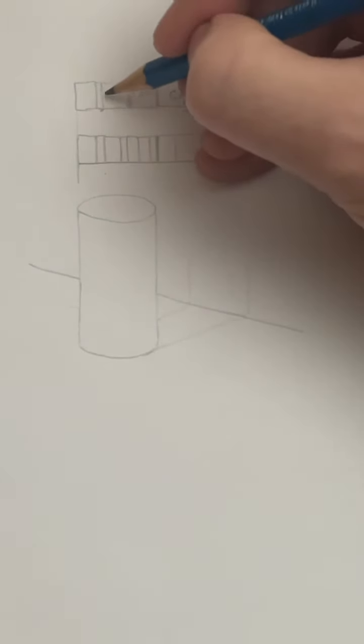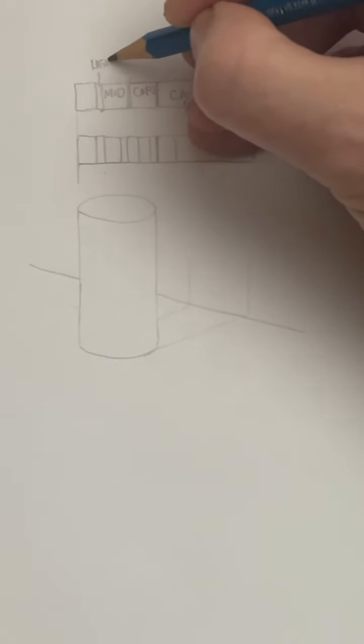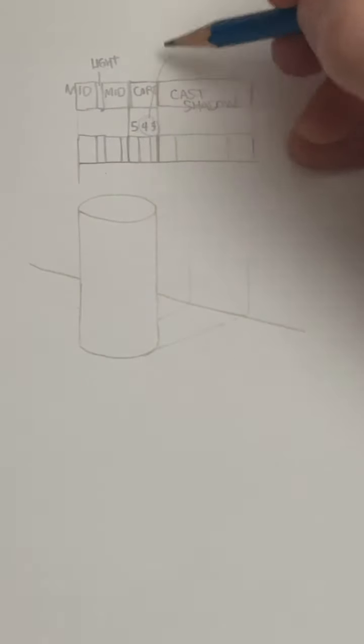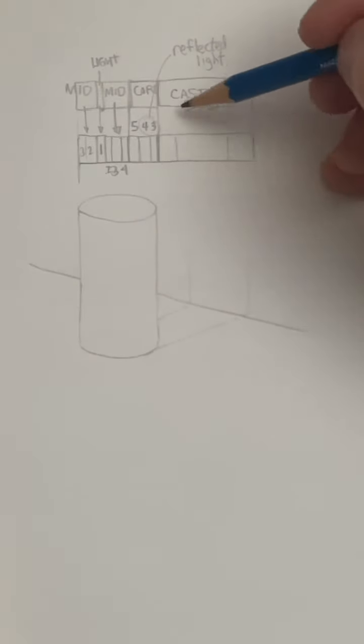You have the cast shadow that is not on the object, and you have the core shadow that is on the object. The midtones are half tones, and then the highlights. Now I'm going to go with a 5, 4, 3, 2, 1 system here. 5 is the darkest, and 1 is the lightest.